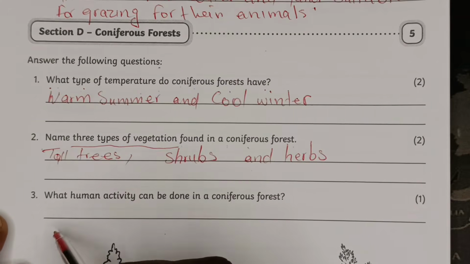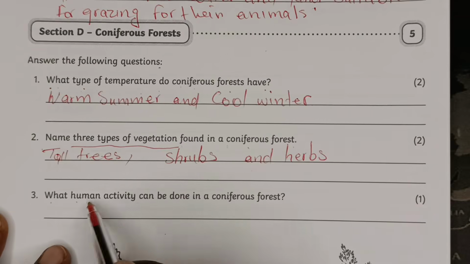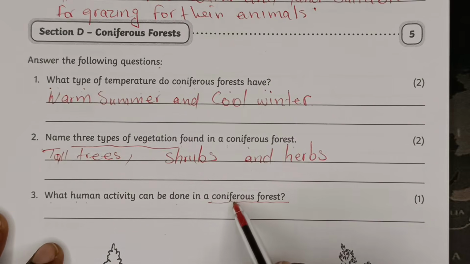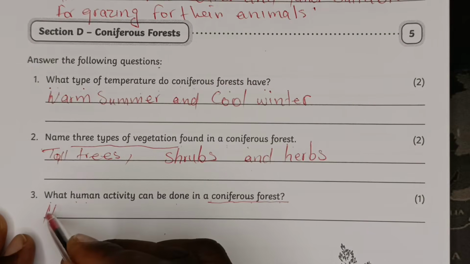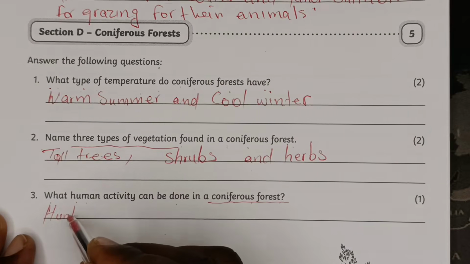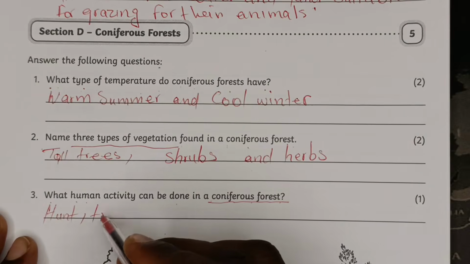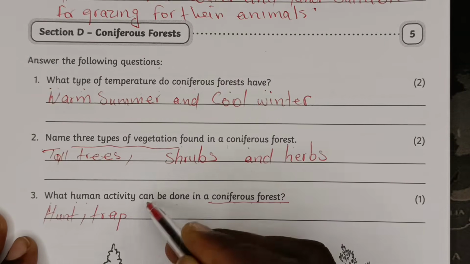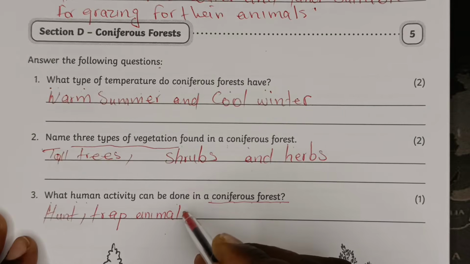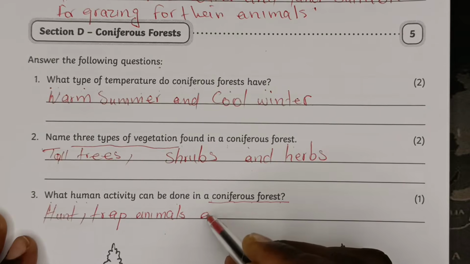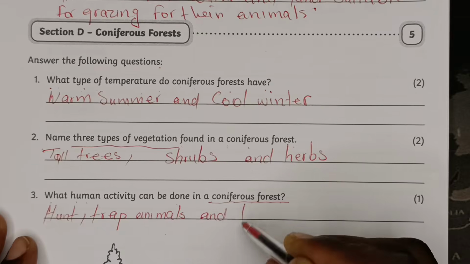3 says, what human activity can be done in a coniferous forest? The type of activity that people can do, they can hunt, which is to trap animals. And logging.